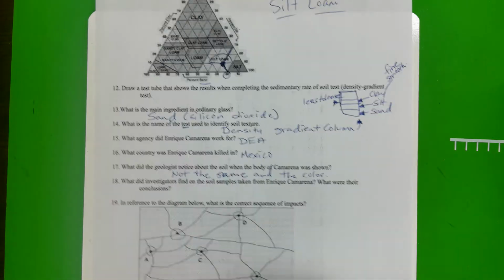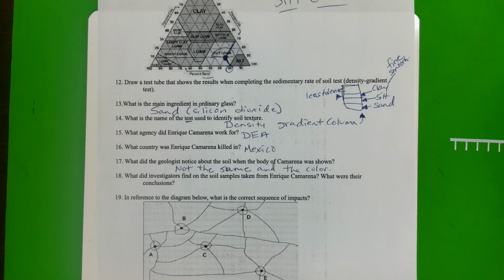Okay. What did investigators find on the soil samples taken from Enrique Camarena?